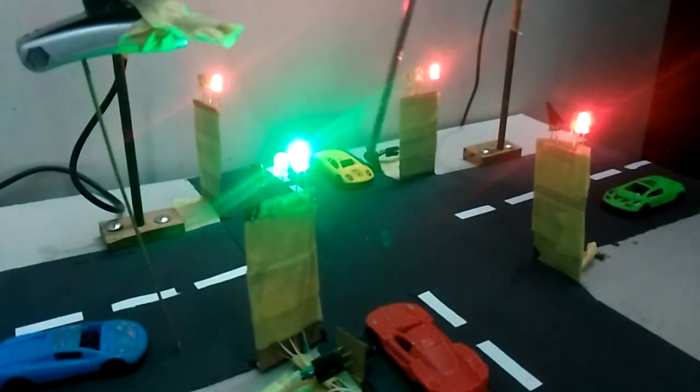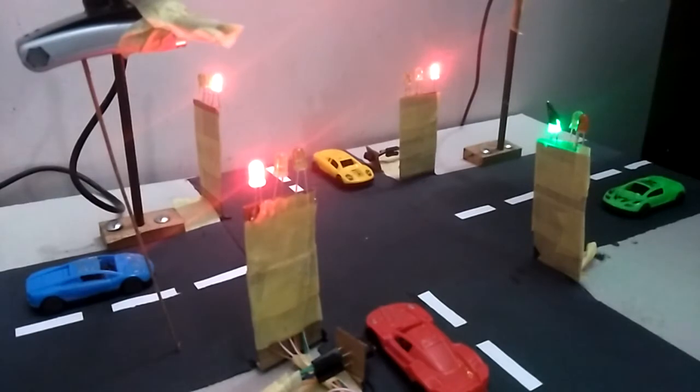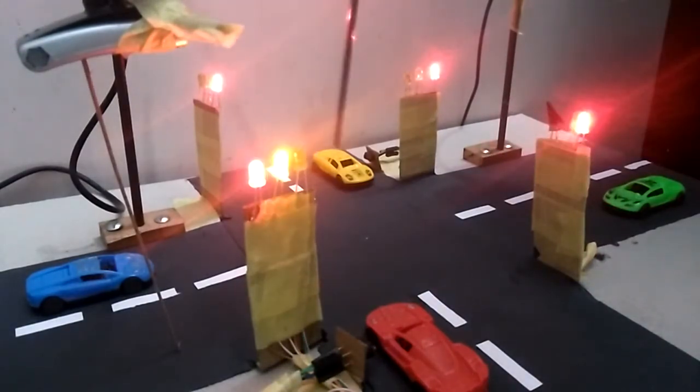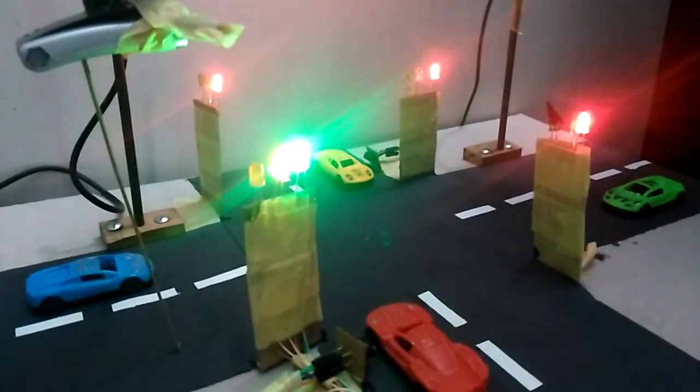Actually, this lane is considered to be a less traffic lane, right? So this lane is processed once in 2 cycles. That is how this system has been configured.